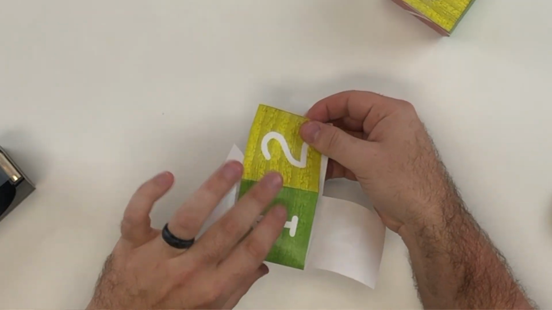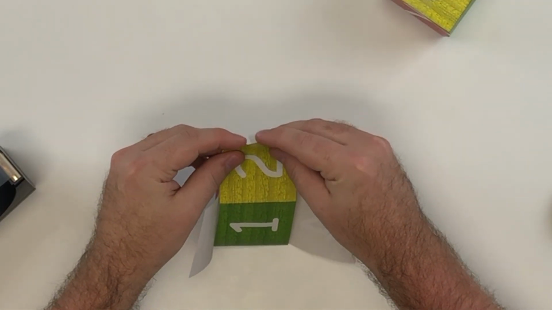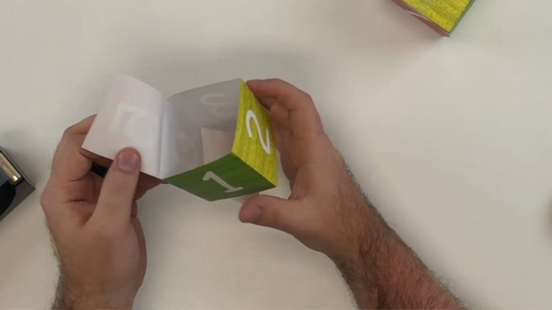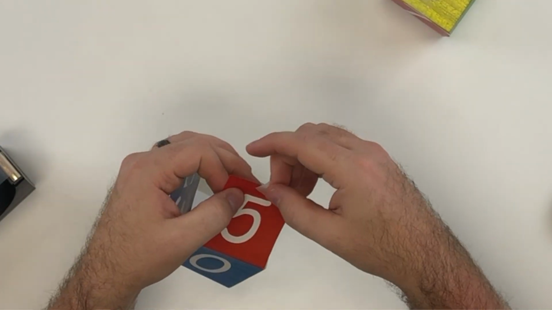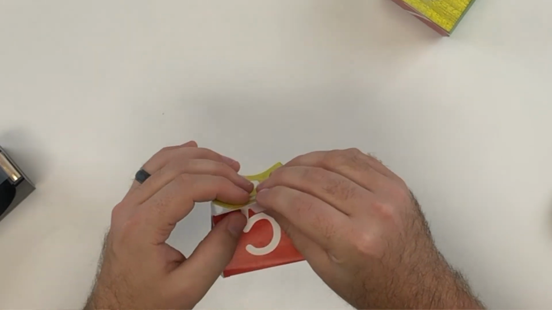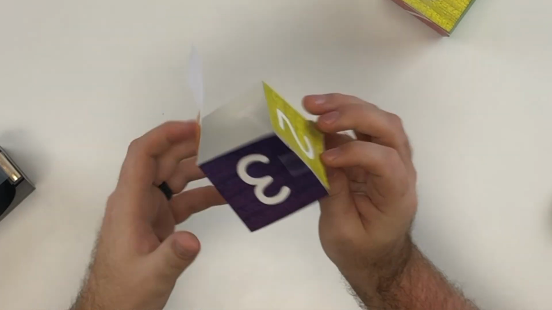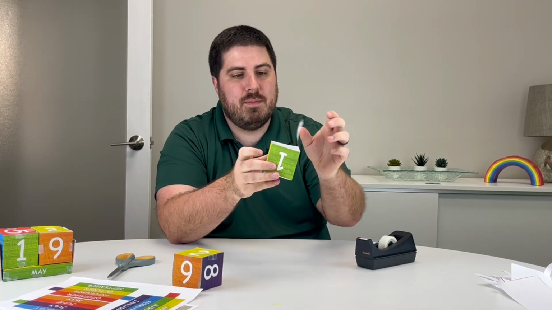So we'll do the two side, the longer side, tape it to the short side. So again, it makes this block. And then we're going to tape on the far edge here. Kind of reminds me of a Jack in the Box at this point where it goes pop out.